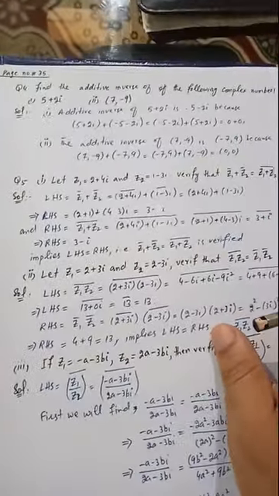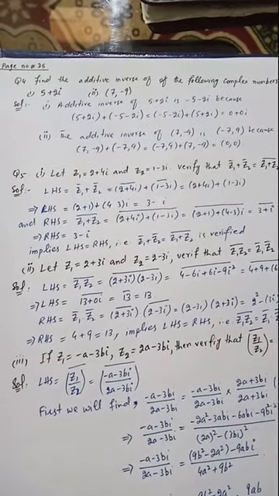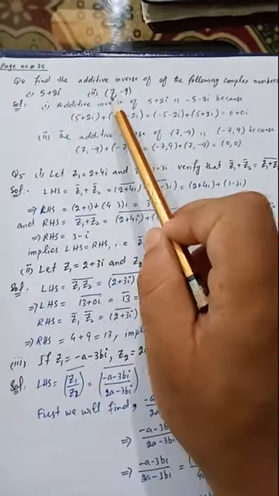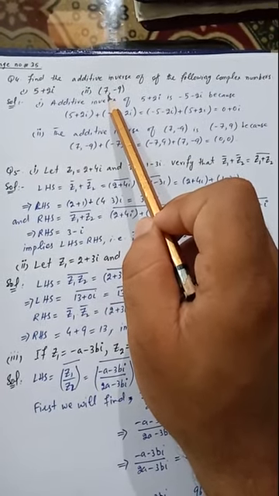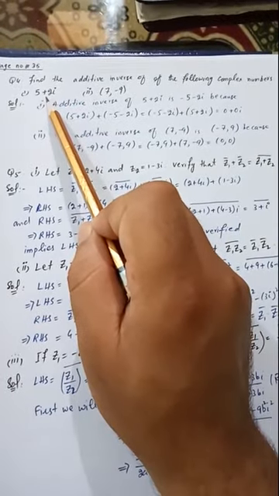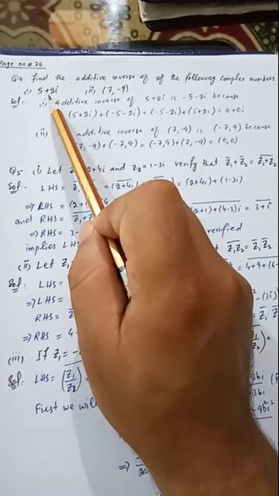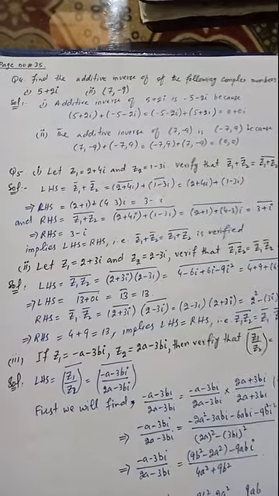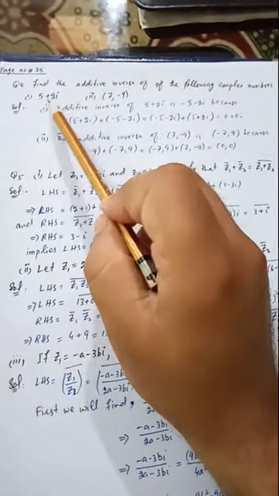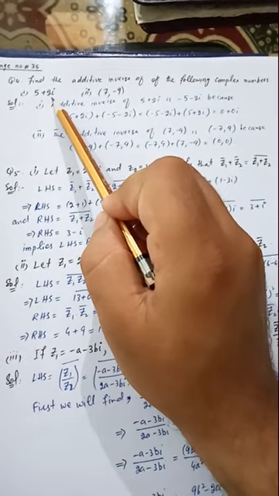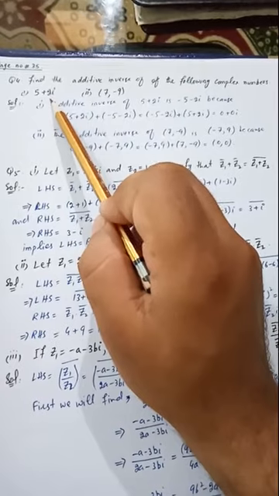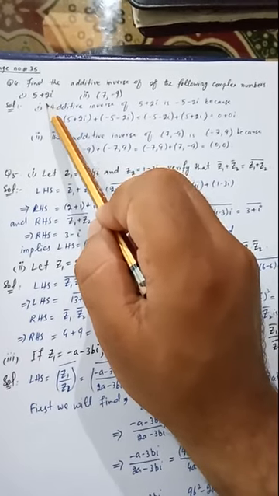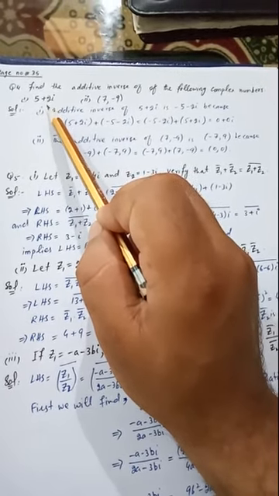Now finding the inverse. Find the additive inverse of the following complex numbers. So 5 plus 2 iota is one complex number, and this is another complex number which is given in the ordered pair form. If I want to find the additive inverse of 5 plus 2 iota, I need such a number which is added to this 5 plus 2 iota, and I get the additive identity. So when I add minus 5 minus 2 iota with this complex number, I will get 0 plus 0 iota, the 0 complex number, which is the additive identity.